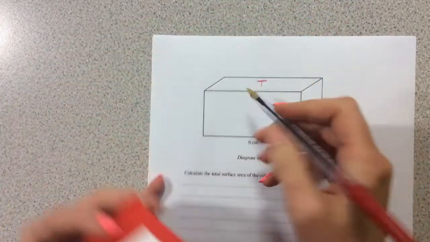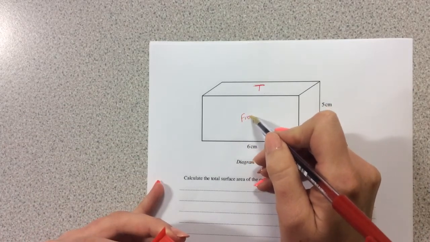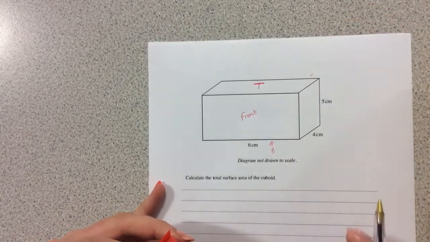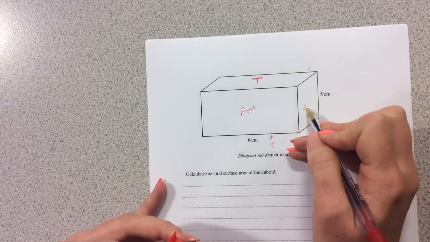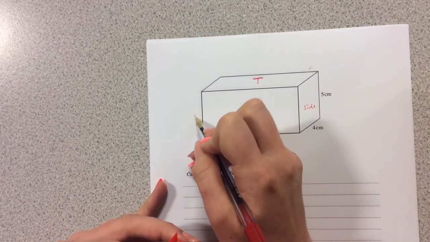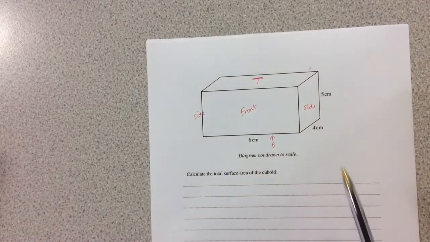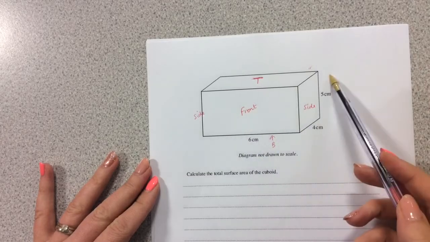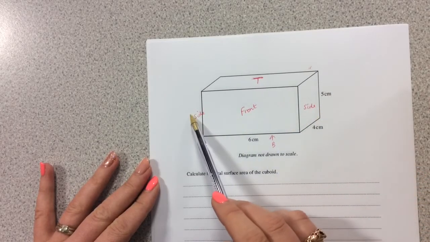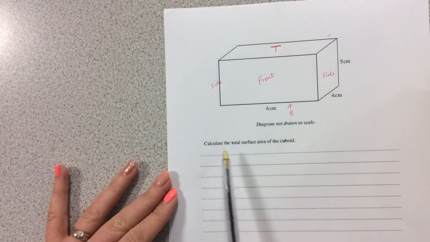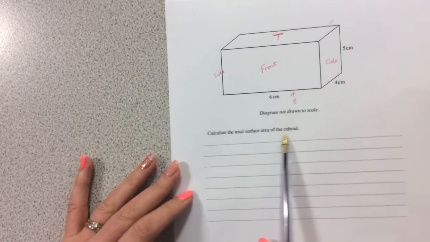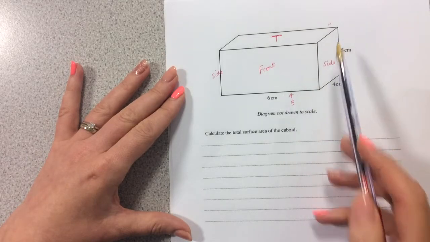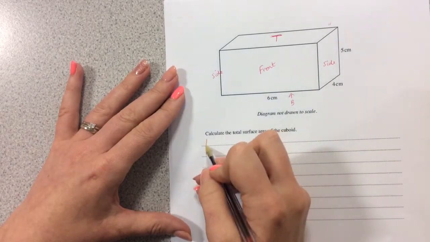We've got a front face, which is exactly the same as the one at the back. And then we've got a side here and a side there. So here are our 6 faces: top, bottom, front, back, side, side. If we want to calculate the total surface area, we can work out either the top or the bottom, the front and the back, and the side and the side. So I'm going to start at the top.